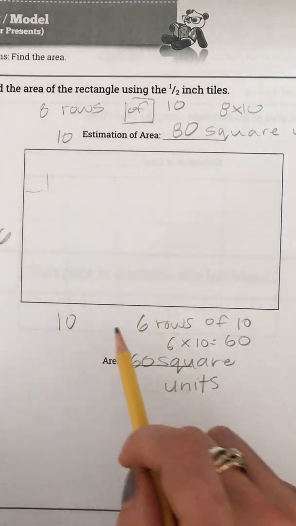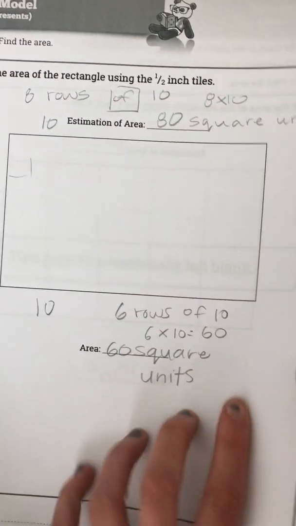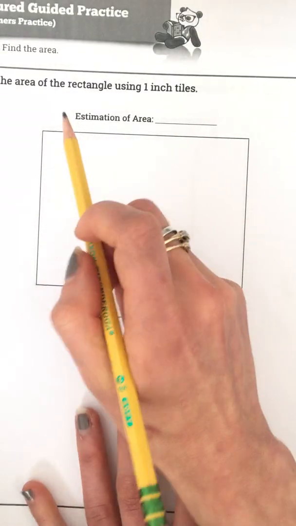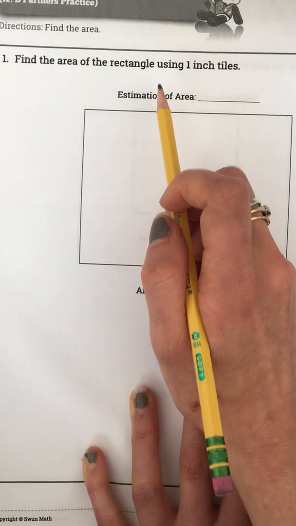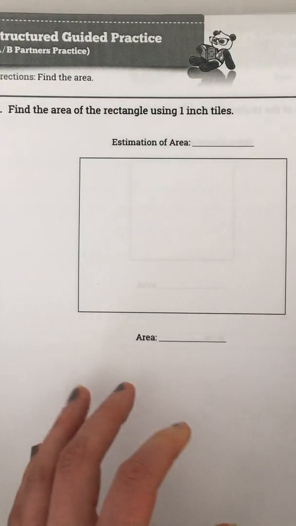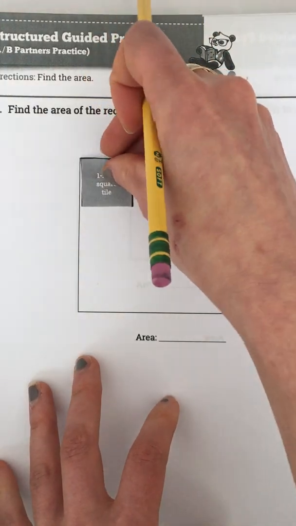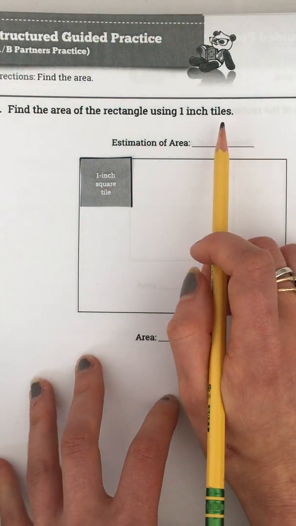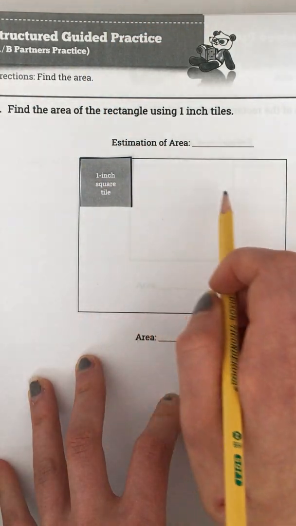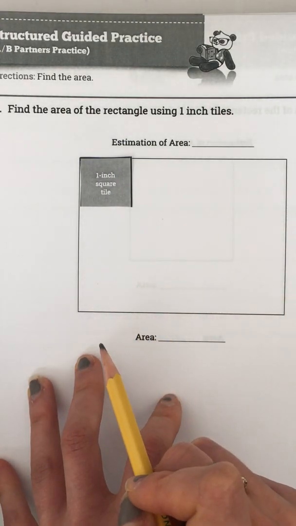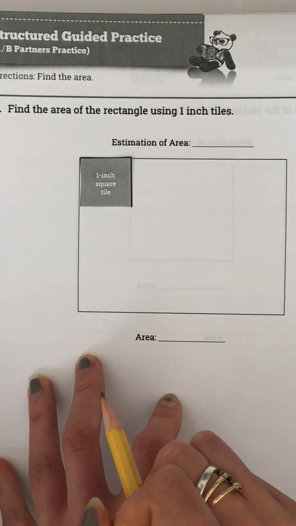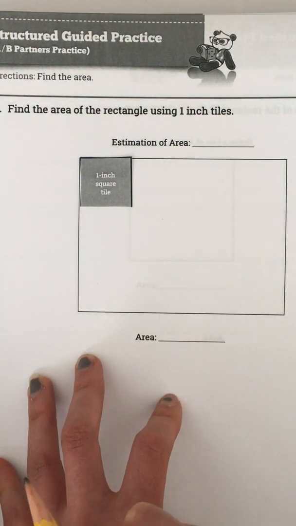That's interesting. Okay, perfect. All right, so now you guys are going to go ahead and you're going to find the area of the rectangle using 1-inch tiles. Okay, this is your structured guided practice. So what you need to do is find your 1-inch square tiles that you've cut out, okay? And I want you to estimate, which means you are not going to put all your tiles down yet. I want you to make an estimate, an approximated guess based off of what you know, what it looks like, okay? And then you're going to find your area after.